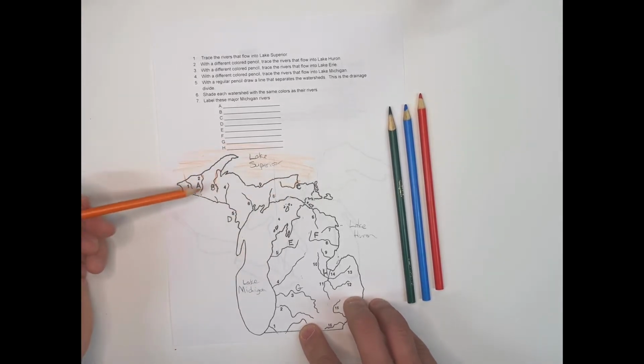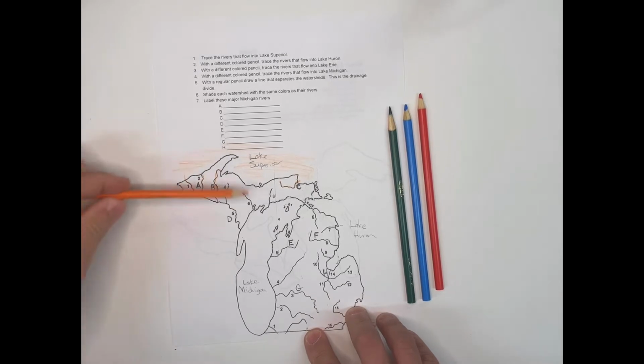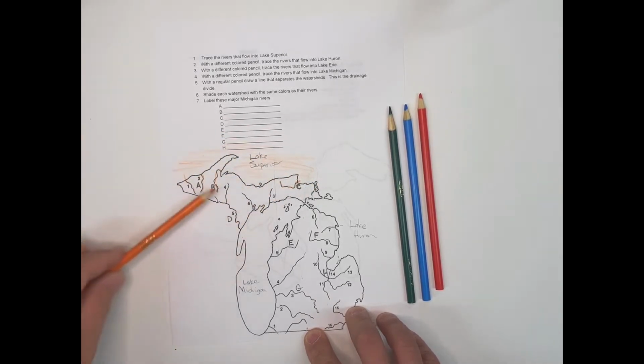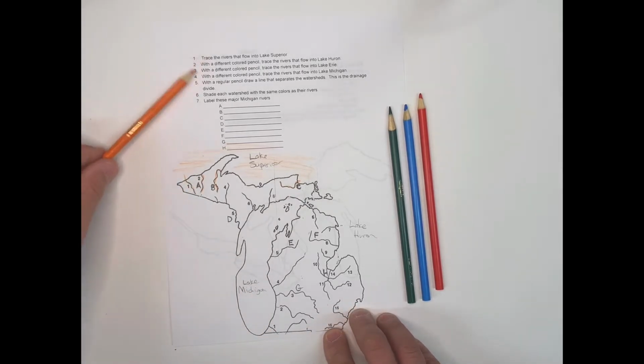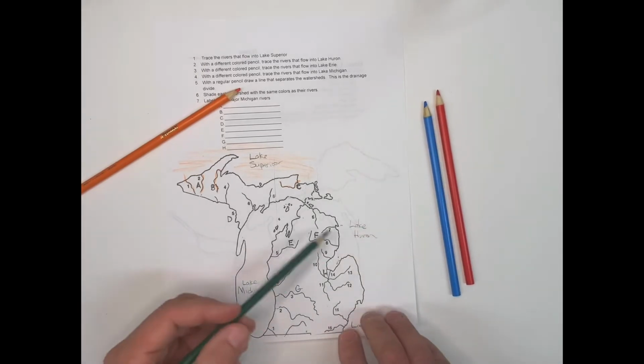Lake Superior doesn't have a lot of long rivers. It's on this side of the lake, actually the south shore of the lake. It has a pretty small watershed. And then we'll use a different color and jump over to Lake Huron.